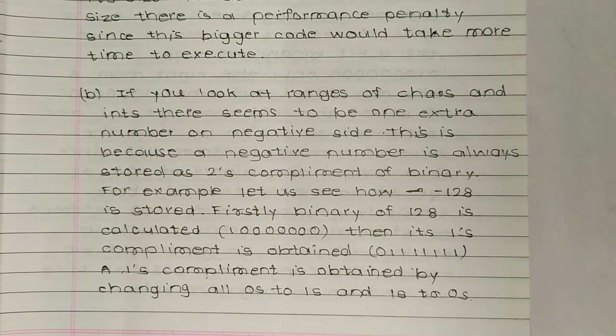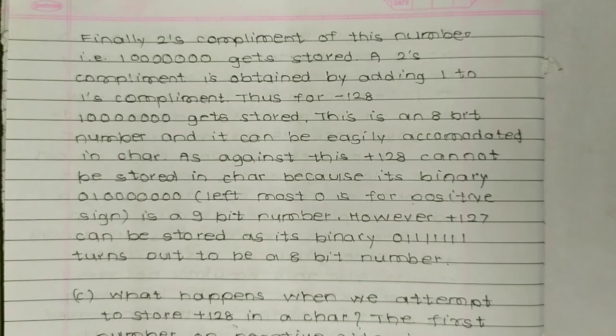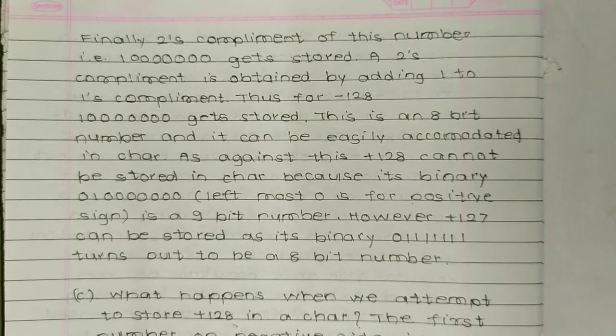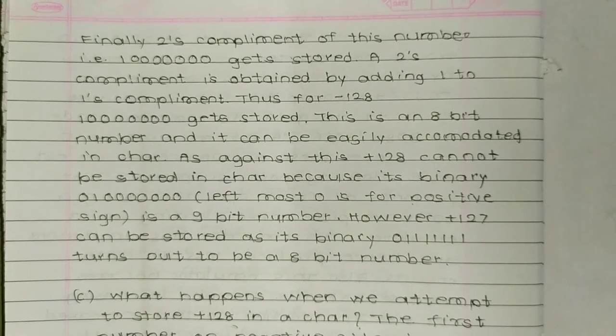Firstly, binary of 128 is calculated, which is 10000000. Then its one's complement is obtained, that is 01111111. A one's complement is obtained by changing all zeros to ones and ones to zeros. Finally, 2's complement of this number, that is 10000000, gets stored. A 2's complement is obtained by adding 1 to 1's complement. Thus for minus 128, 10000000 gets stored.